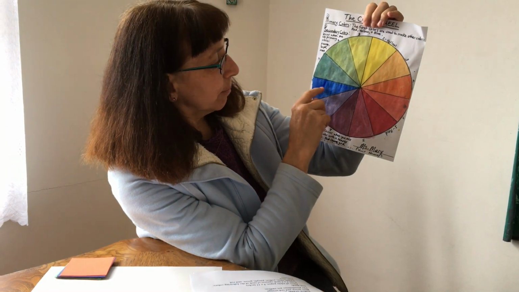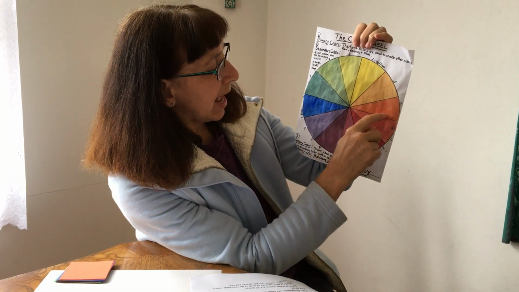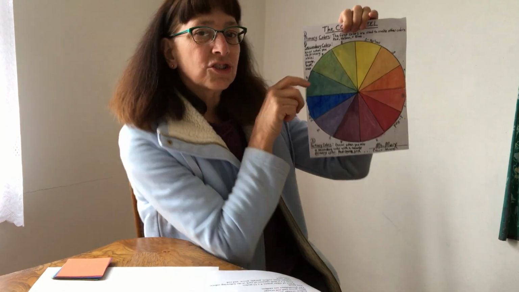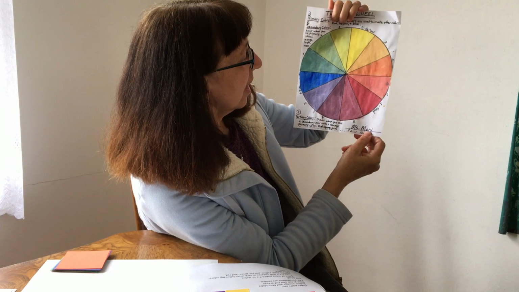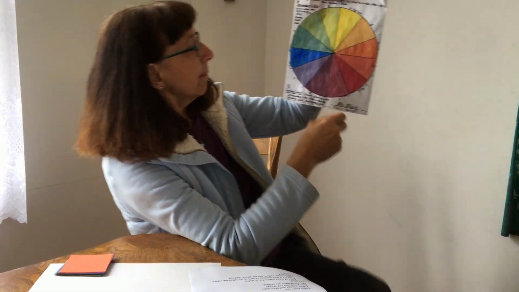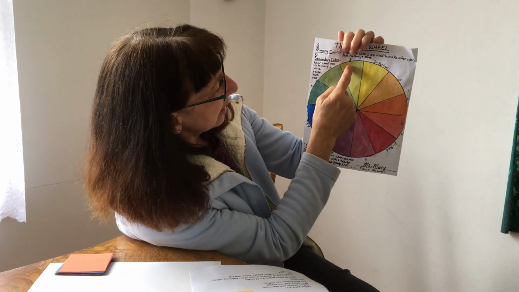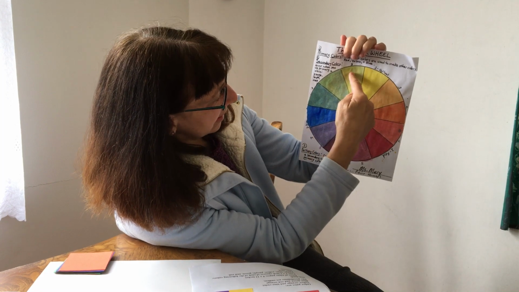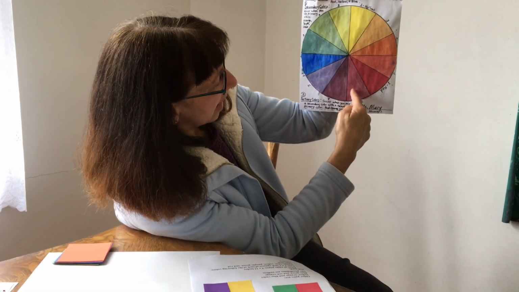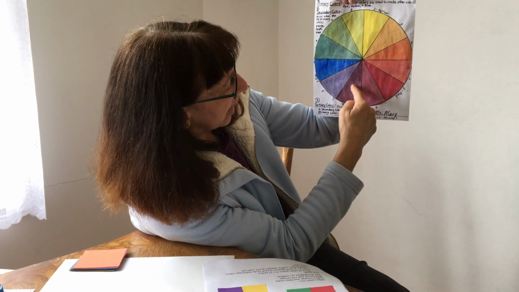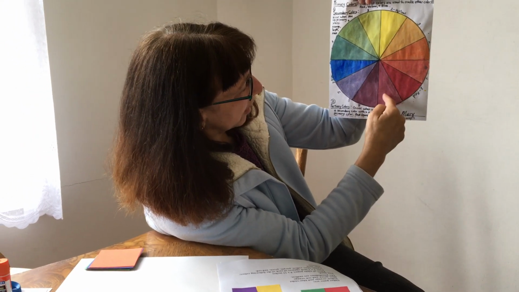And if I go to the blue and go directly opposite, I get to orange. And blue and orange are complementary colors. It works for all the colors on the color wheel. For example, if I go to the yellow-green, and then I go directly opposite, I get to the red-violet or red-purple.